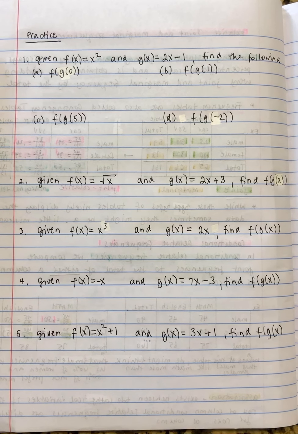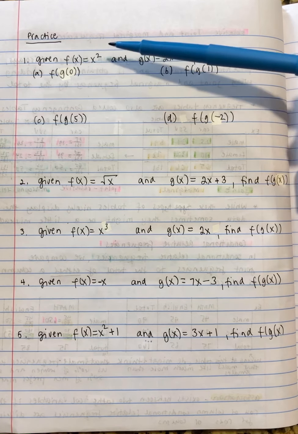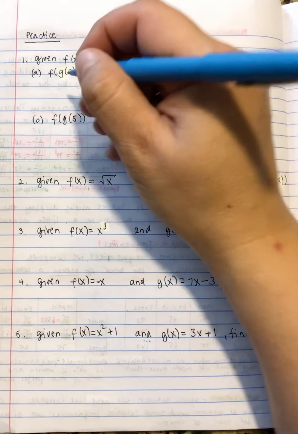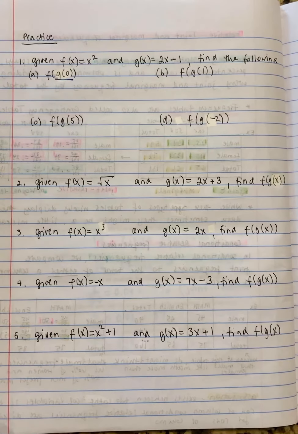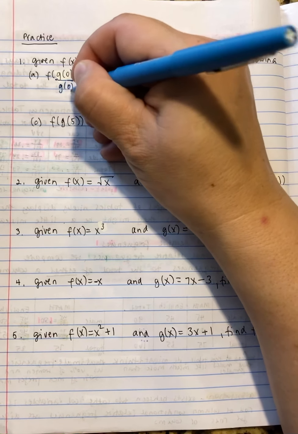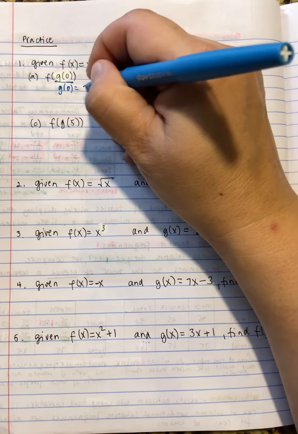Okay. In the first problem, we are given two functions, f of x equals x squared and g of x equals 2x minus 1, and we are asked to find the following compositions. So the first one is f of g of 0, and remember that when you have this notation, we are always going to do the inside function first. So we are going to find g of 0. That means that I'm going to replace x in g of x with 0.